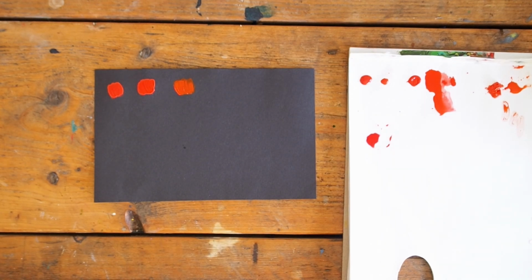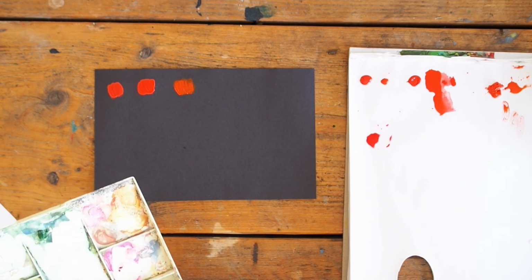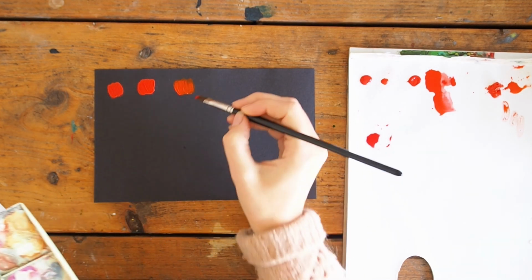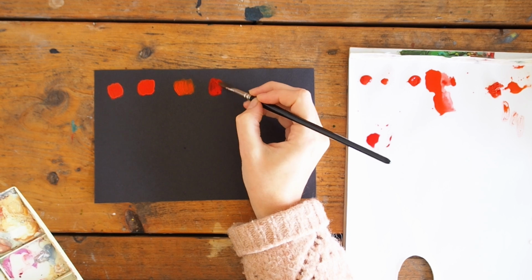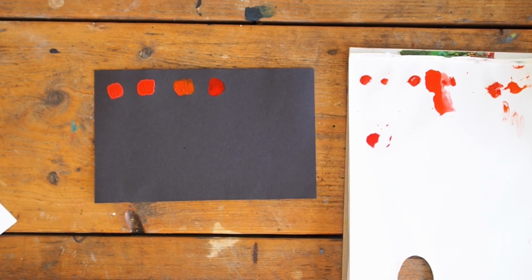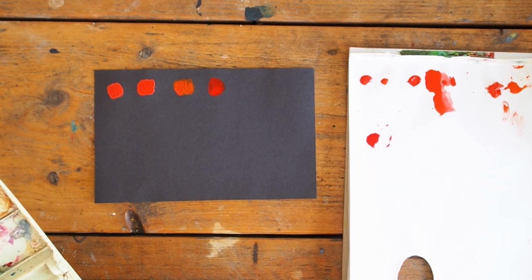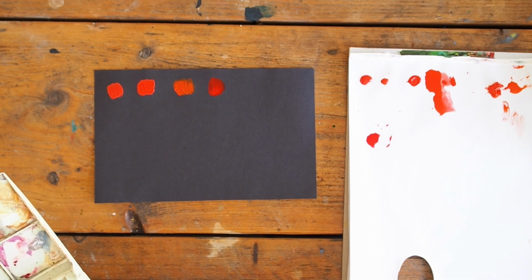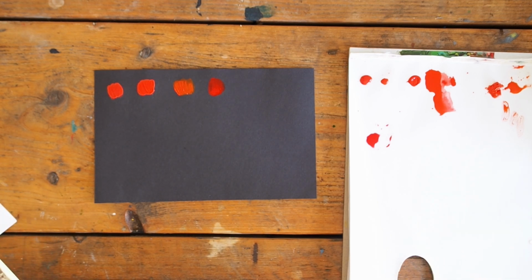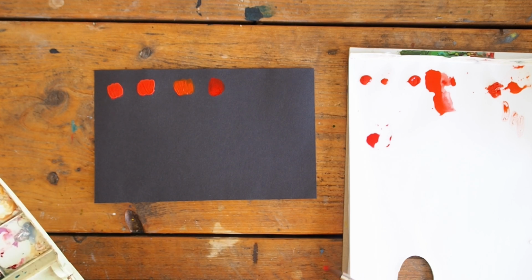And then we've got our watercolours. And they're showing up a little bit, but not much. As that dries, I think it's going to be more transparent. The black's going to come through more as it dries.